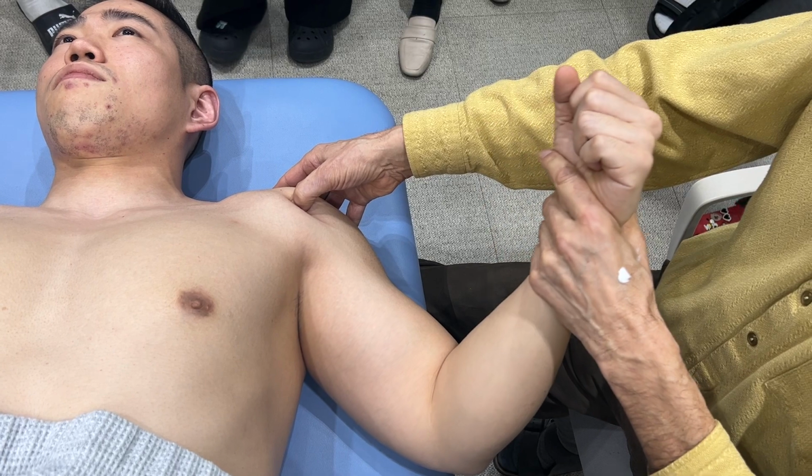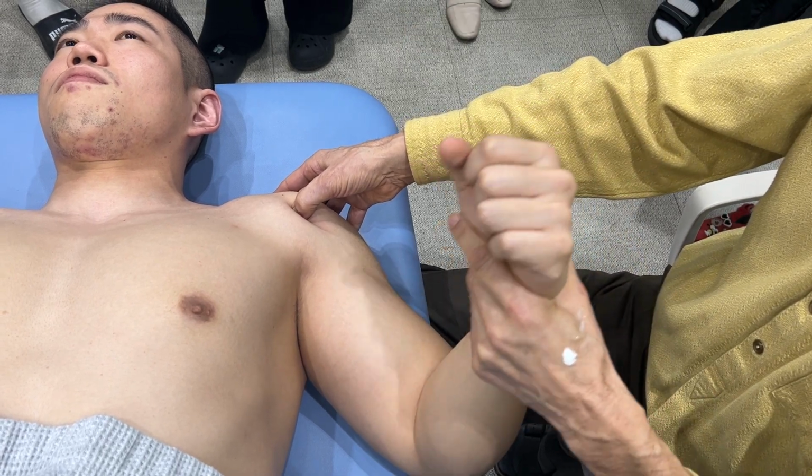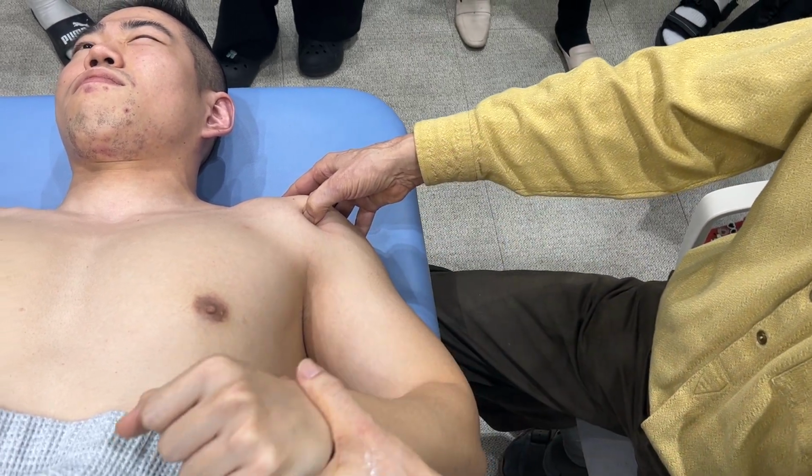1 is tuberculum minus, 2 is sulcus bicipitalis, 3 is tuberculum majus.